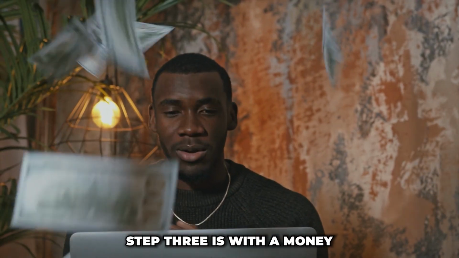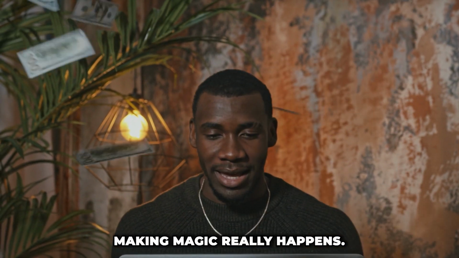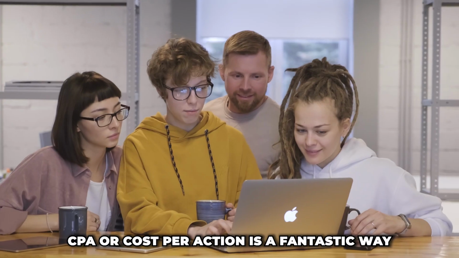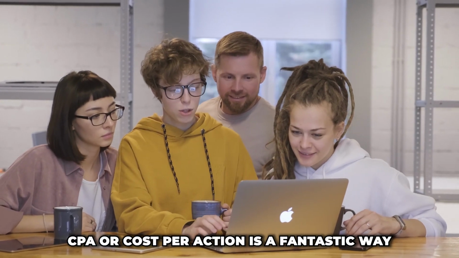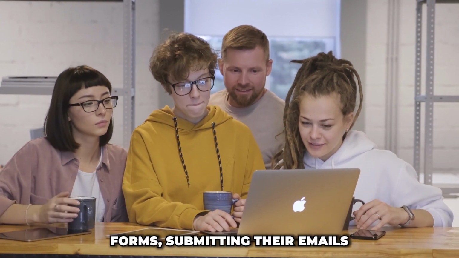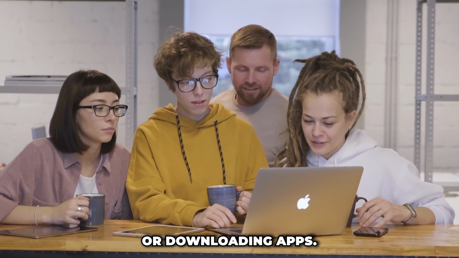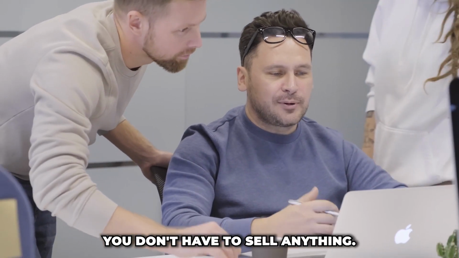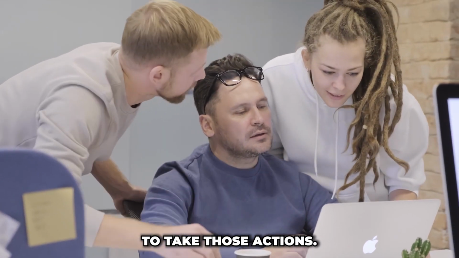Step 3 is where the money-making magic really happens. We're diving into the exciting world of CPA marketing. CPA, or cost per action, is a fantastic way to earn commissions by getting people to complete specific actions like filling out forms, submitting their emails, or downloading apps. And the best part, you don't have to sell anything. Just persuade others to take those actions.